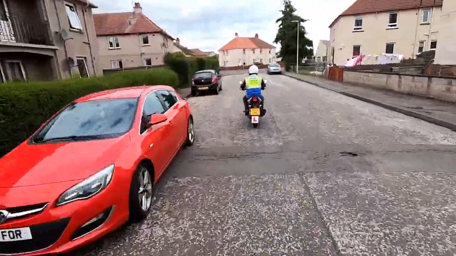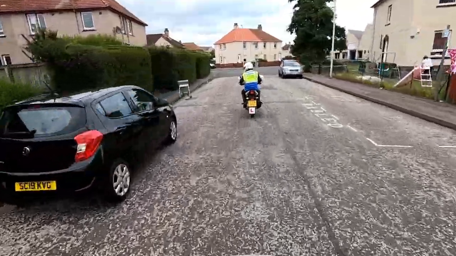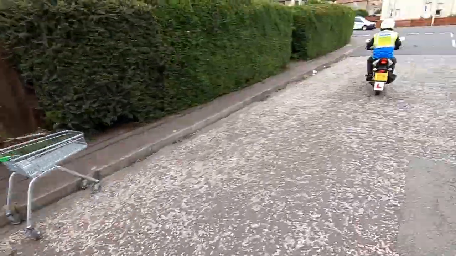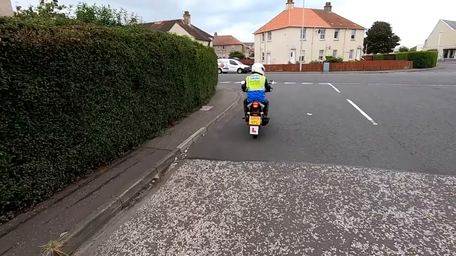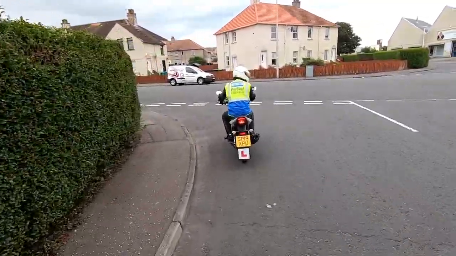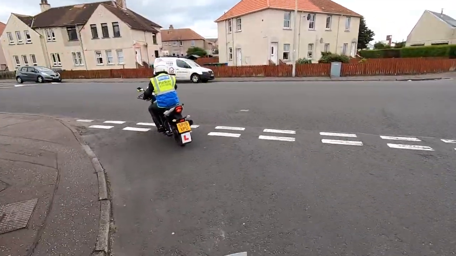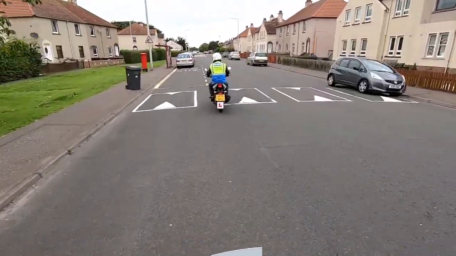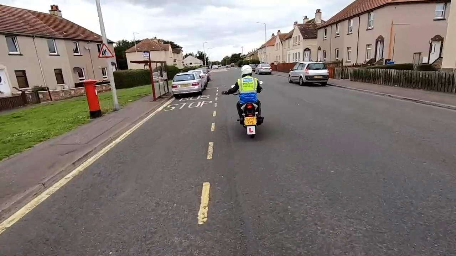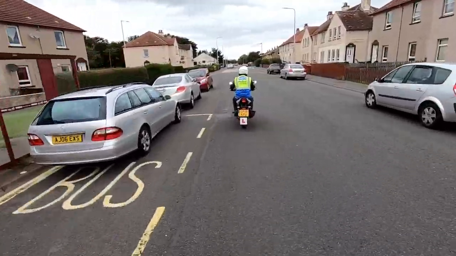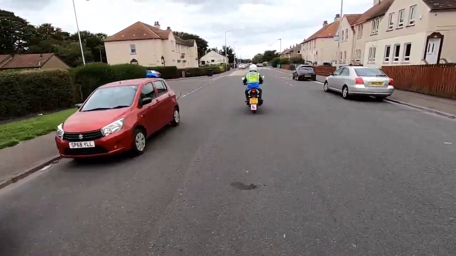So I've checked my mirrors, signalled left, a little check on my left shoulder since I'm out of position and moving over about a metre from the pavement, slowing down using both brakes, looking right, looking left, looking right, looking left, and I can see it's clear to come out, so out I come. I cancel the signals, check I've cancelled them, check my mirrors, and you'll notice I'm giving plenty of room here from the parked cars. Now the metre from the car is just in case a door should open.